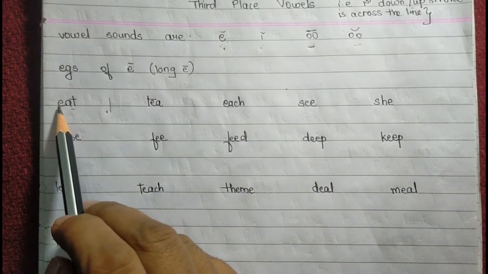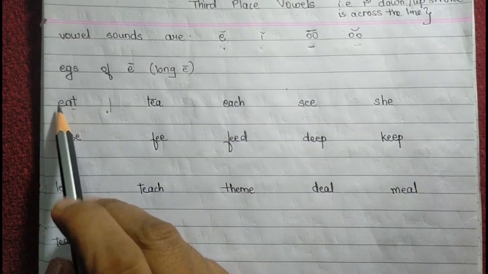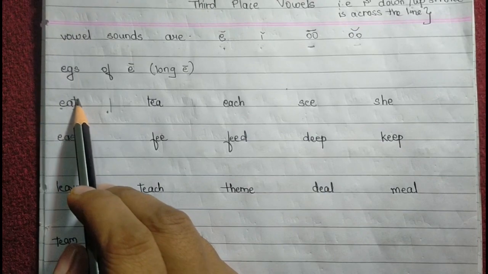Eat. So E, long E, and T. First downstroke or upstroke.